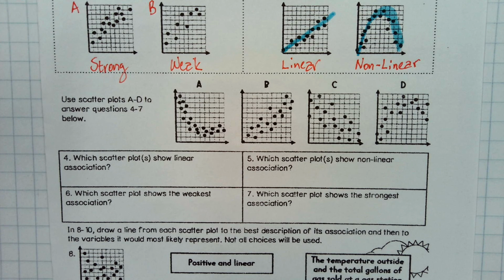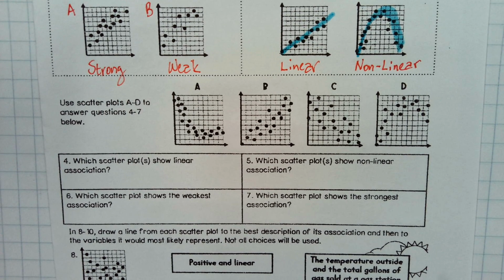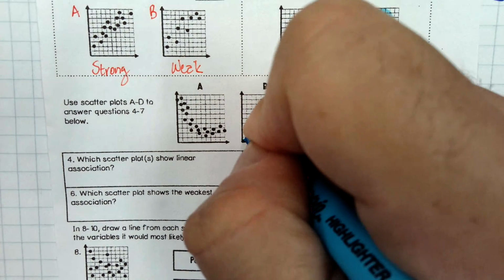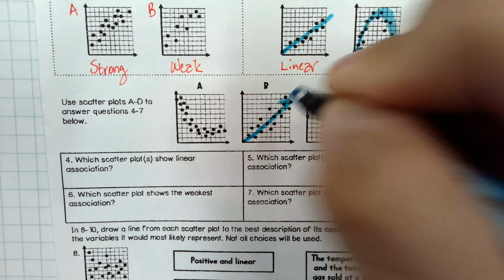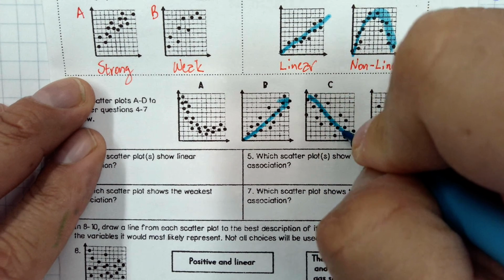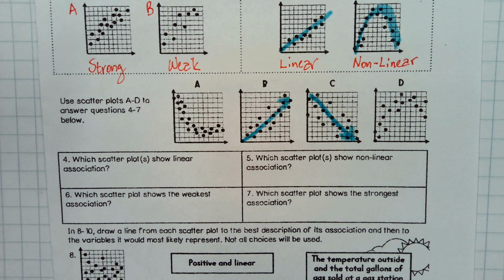It says, I'm looking at number 4, which scatter plots show linear association? So which of the scatter plots have a linear association? Definitely B, right? And C. One's positive and one's negative. Okay, so let's start with that. B and C.